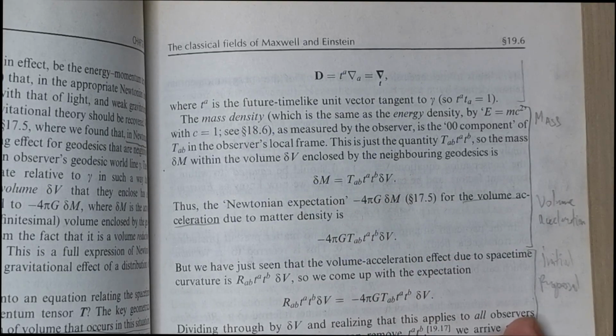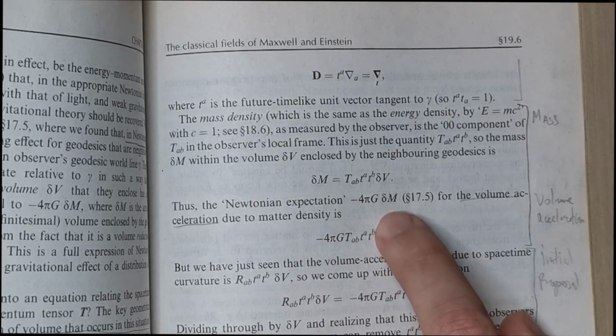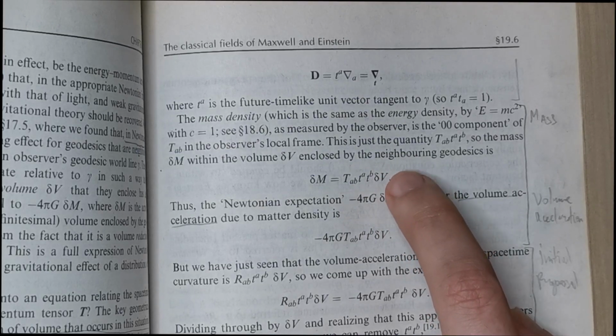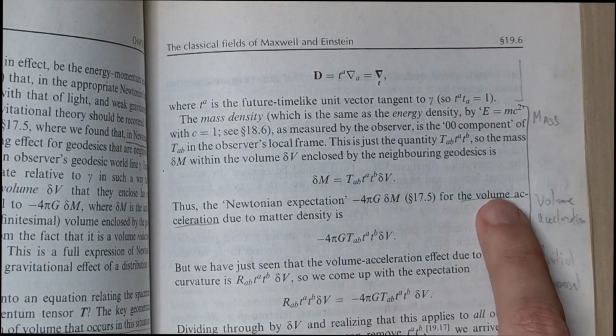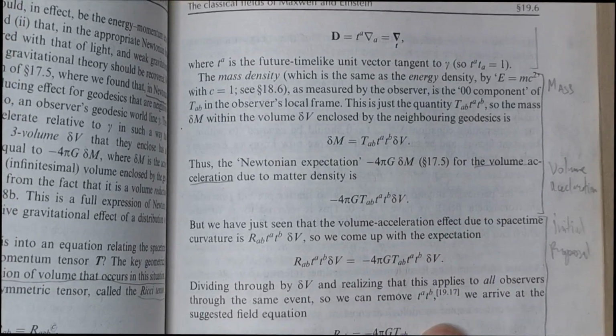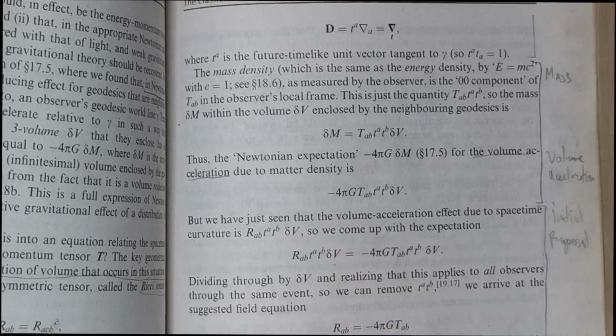And basically he just uses the formula from the Newtonian expectation here and substitutes the delta m using the formula at the top here, obtaining the volume acceleration due to the matter density, and he describes it like that.